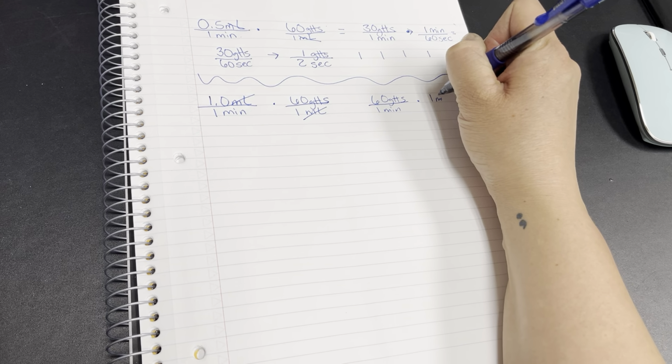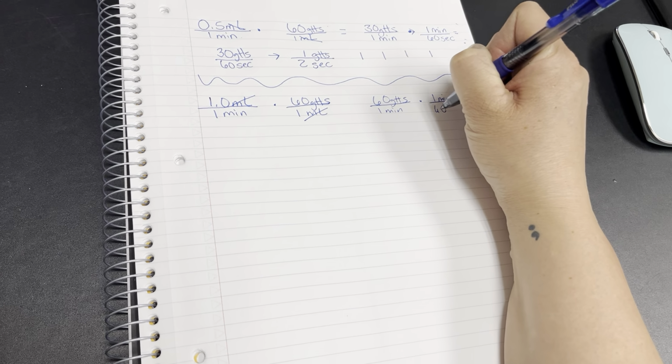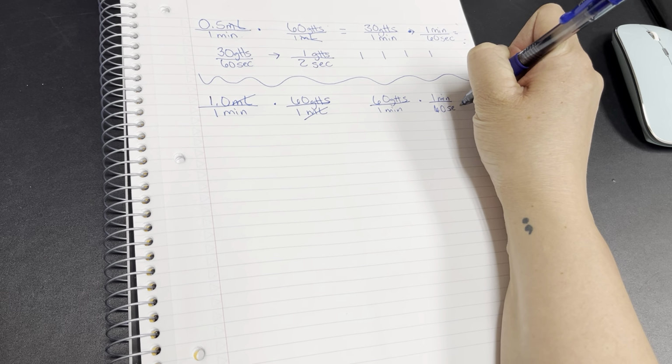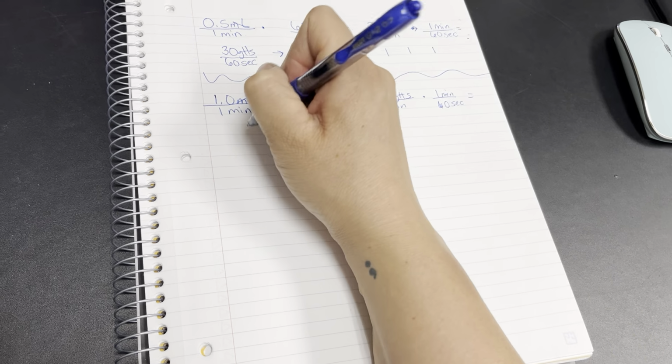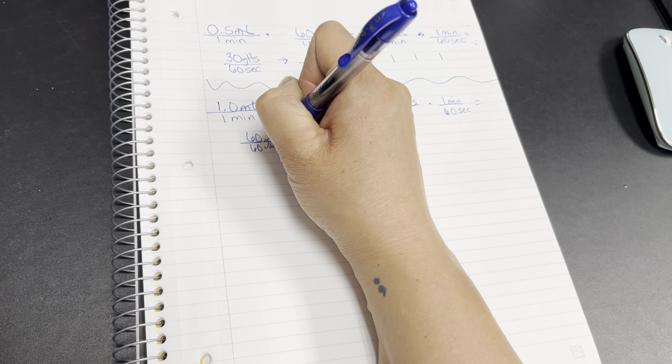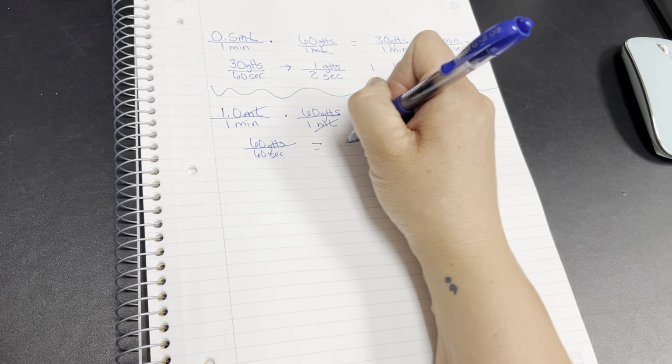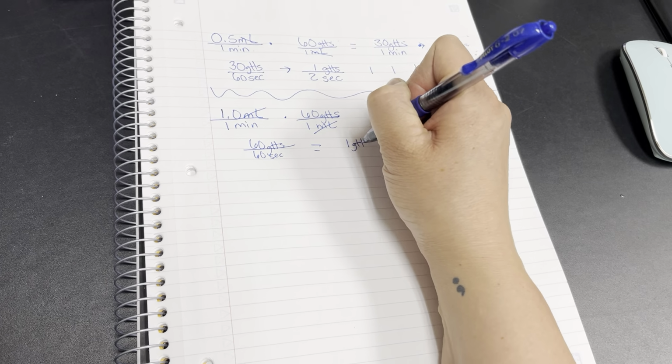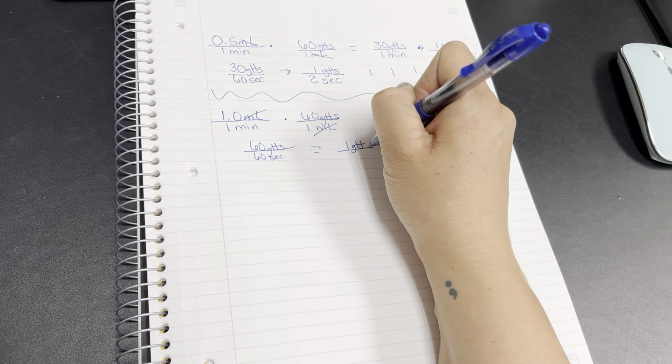Multiplying by 1 minute over 60 seconds, we're left with 60 drips over 60 seconds, which equals 1 drip per second. So 1 Mississippi, 2 Mississippi, 3 Mississippi, 4 Mississippi, 5 Mississippi. So 1 per second.